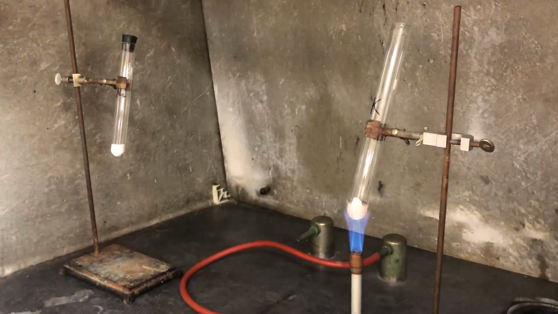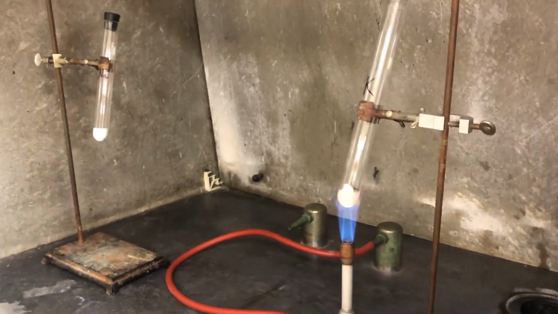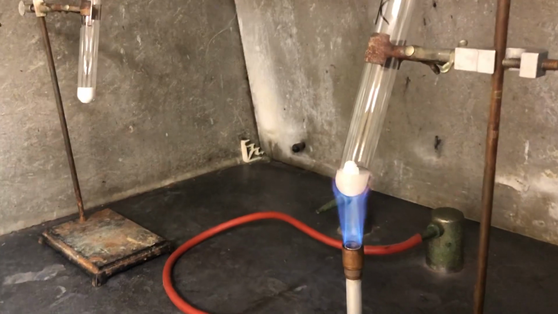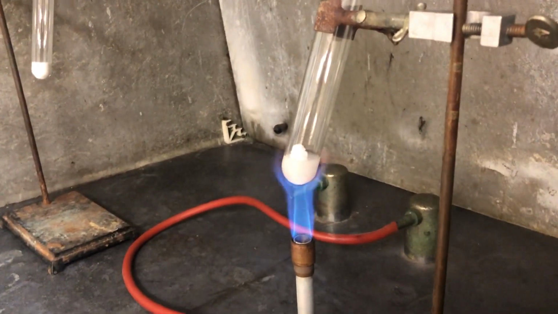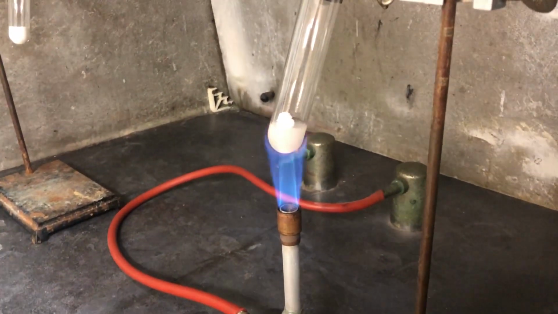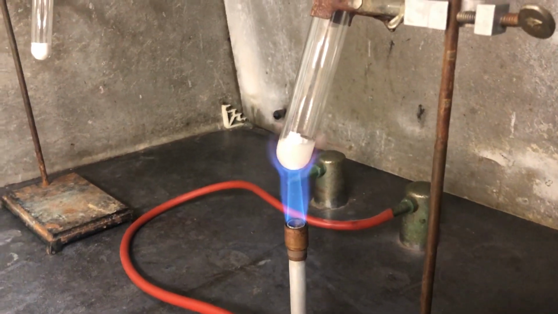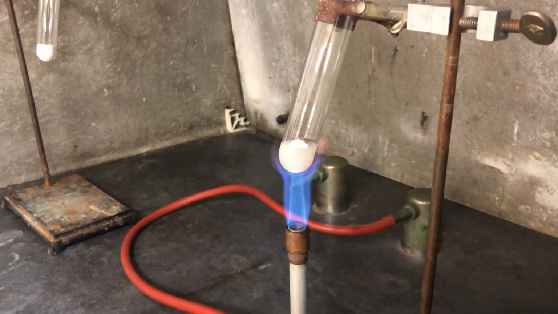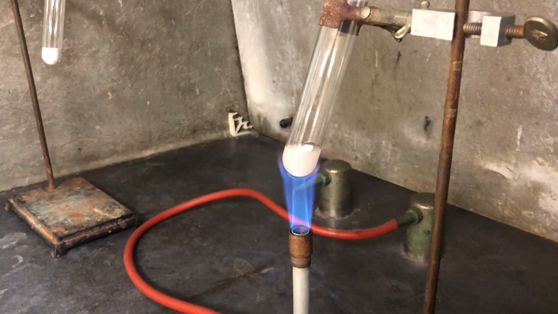As you see, we are getting almost all of the crystalline form of potassium chlorate melted. Should be generating some oxygen to the point you see some bubbles occurring there.